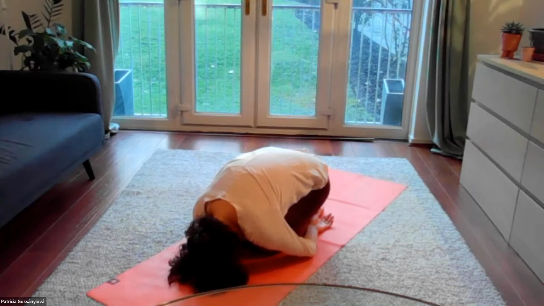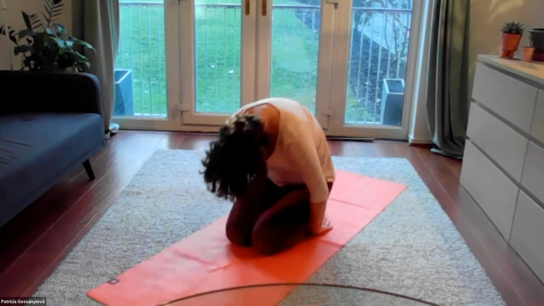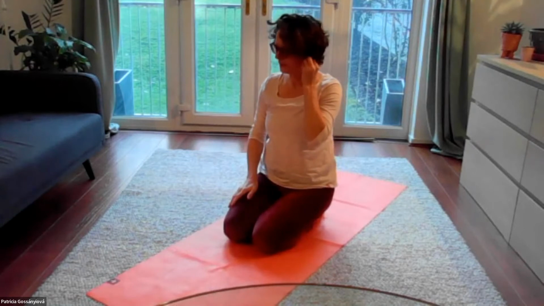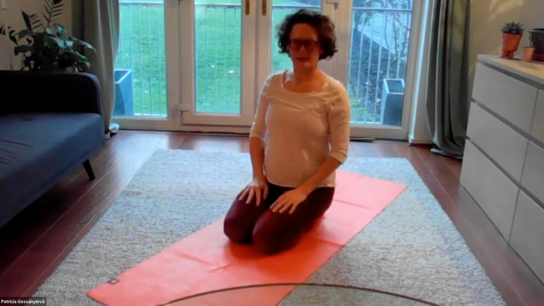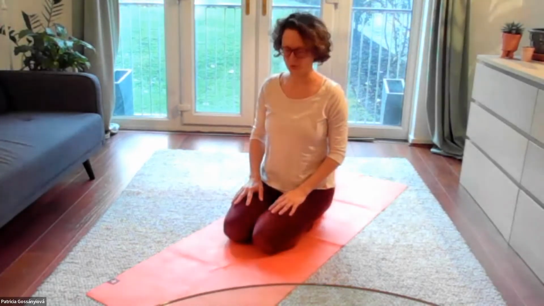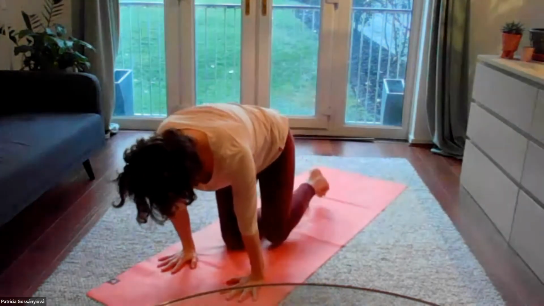We may now roll up to the sitting Vajrasana. And we will engage in a mountain pose, which is also referred to as the downward facing dog.